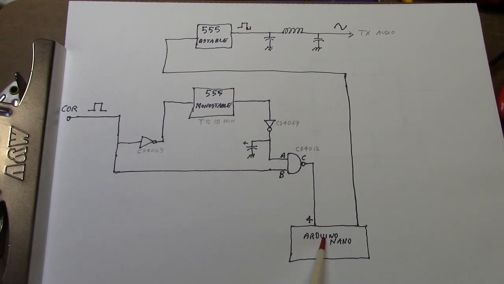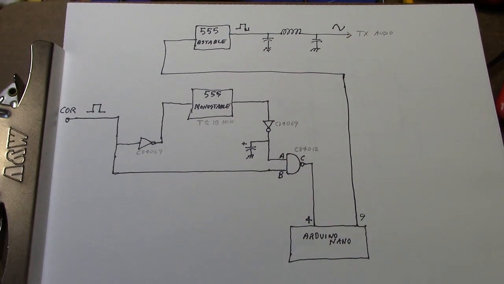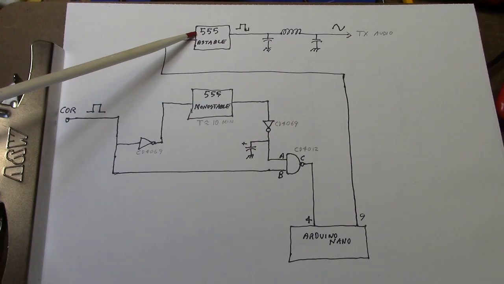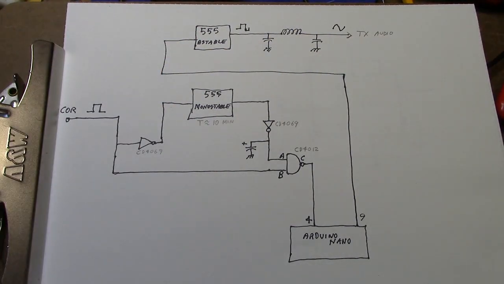Now the program in the Arduino here will not run unless this point, pin 4 here, is taken low. And when that happens, the output pin, which should be pin 9, that pin goes high and feeds the upper 555 here, which generates the tone which is fed to the transmitter.